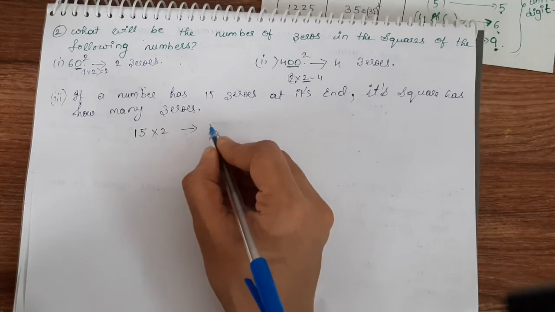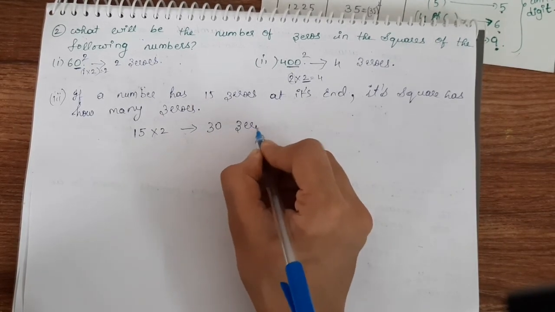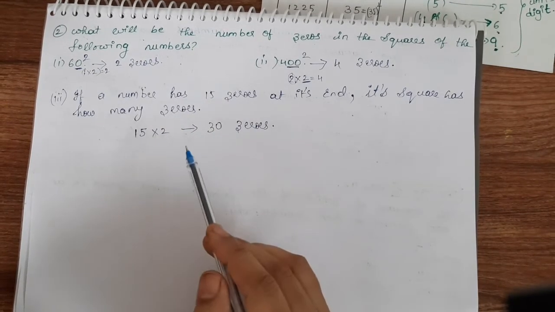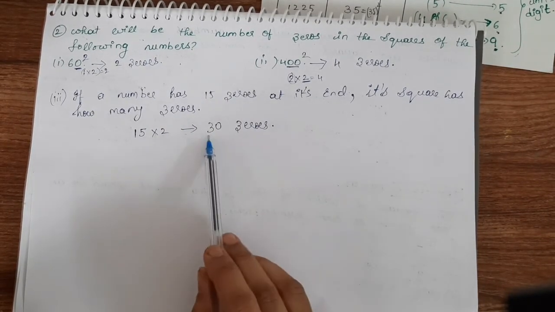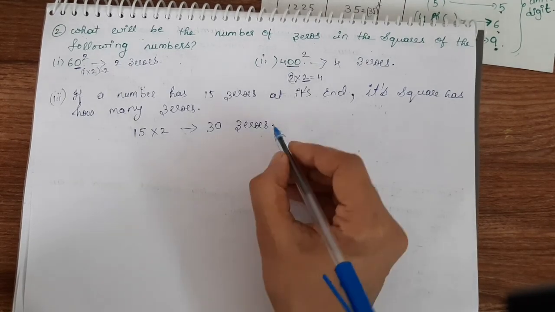What is 15 into 2? 15 into 2 is 30. So 30 zeros are there in its square. In the square of a number which has 15 zeros, it has 30 zeros at the end. Okay, that's it.